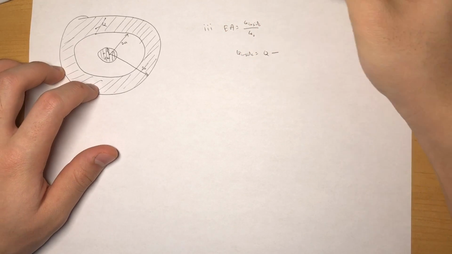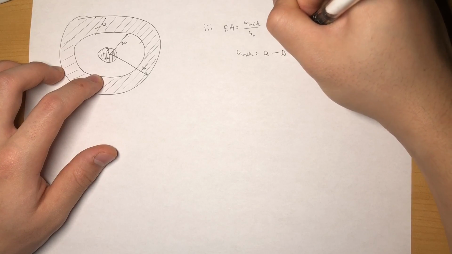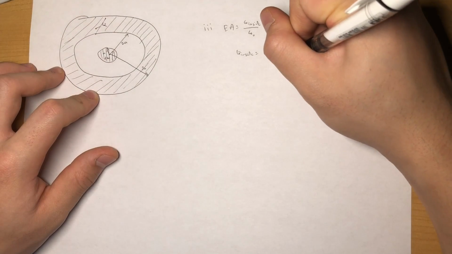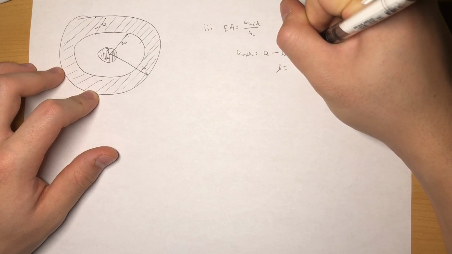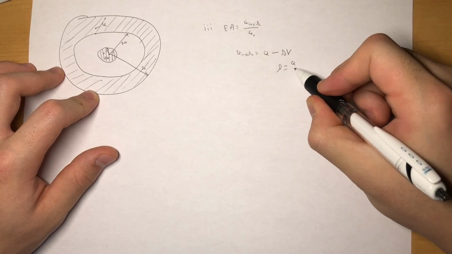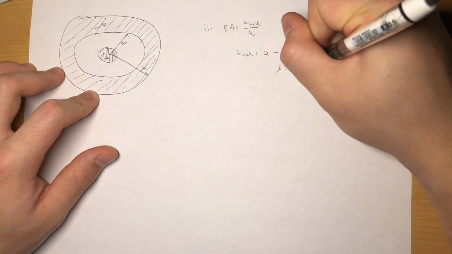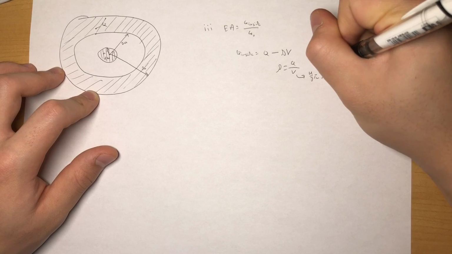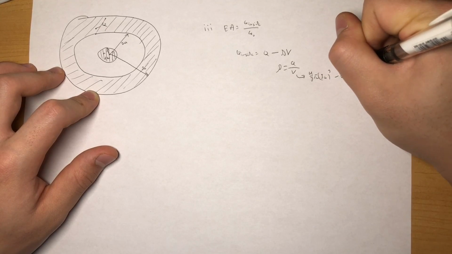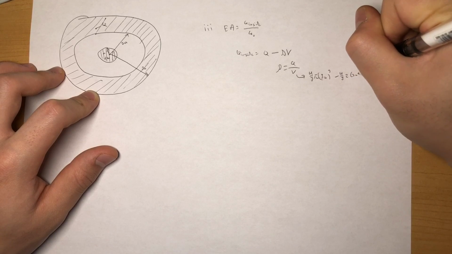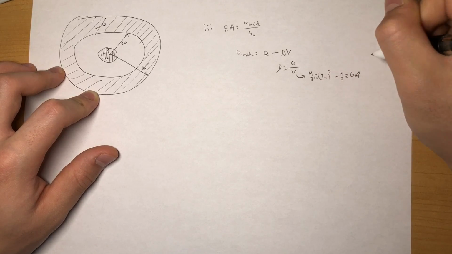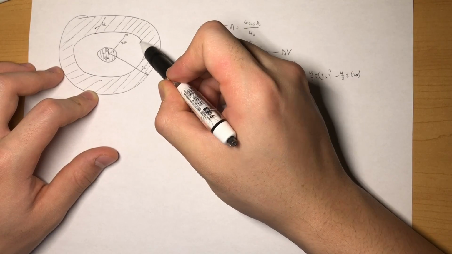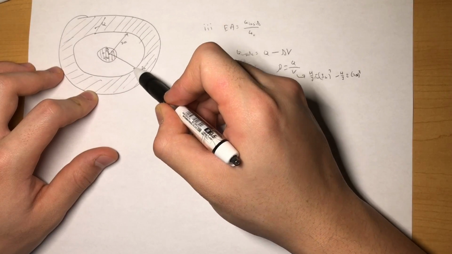And then now you have to say minus rho V for the parts inside, for the parts of the shell. So rho is going to be equal to, and because I already put the negative sign there, rho is going to be equal to Q over V, and this V is equal to 4/3 pi (3a) cubed minus 4/3 pi (2a) cubed. And that's because the only volume that you're summing for the negative charge is the part over here. You're not summing the inside part, which is the radius 2a.